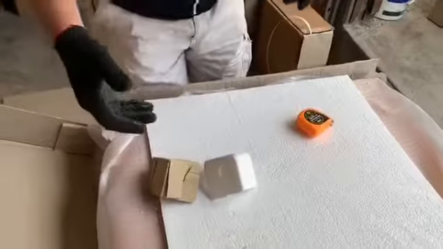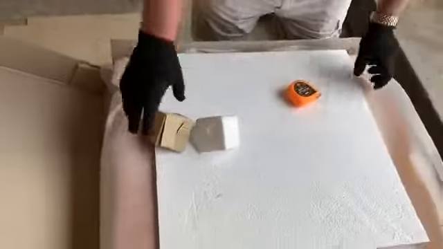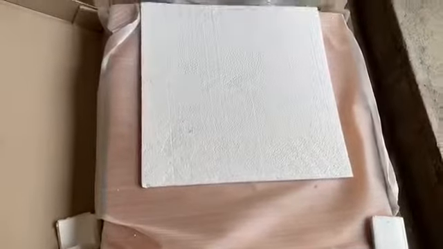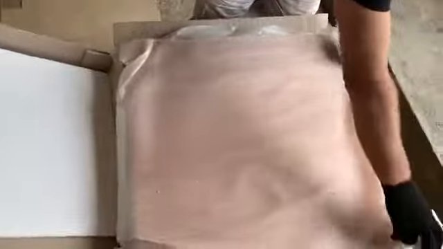Sometimes when this table came back to me from a customer, and the boxes were in very bad condition, I unpacked it.